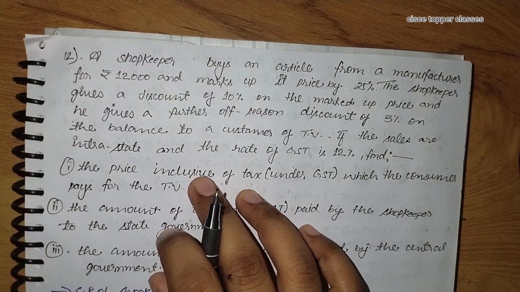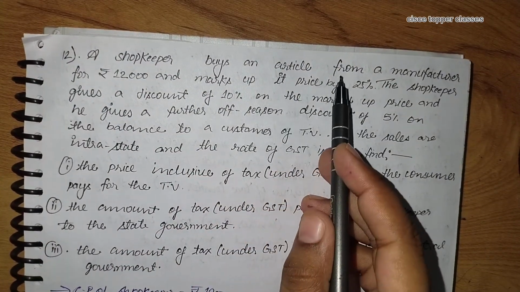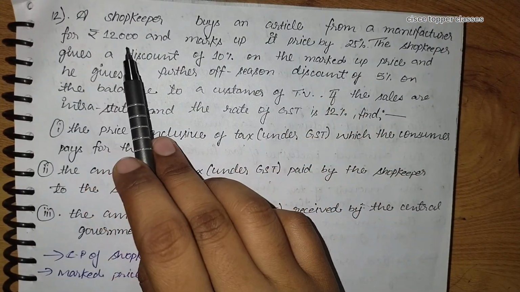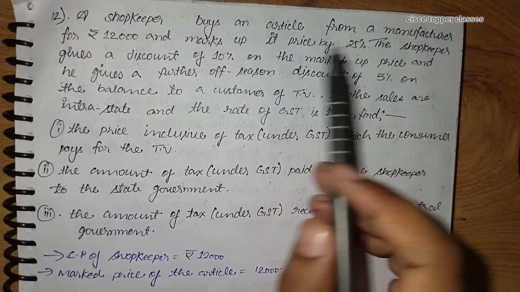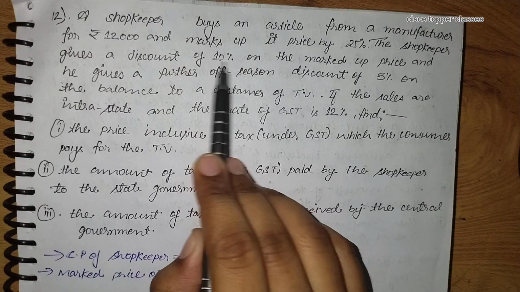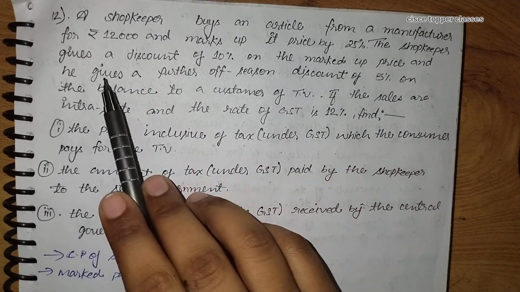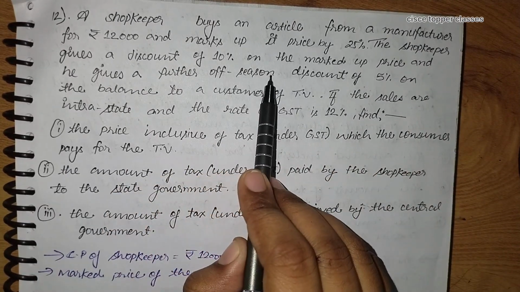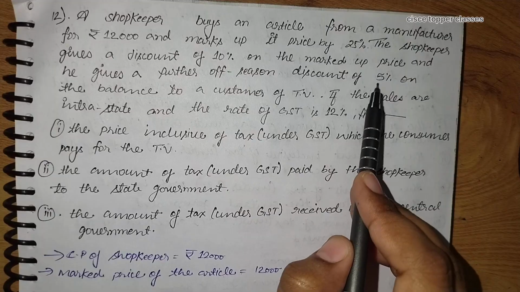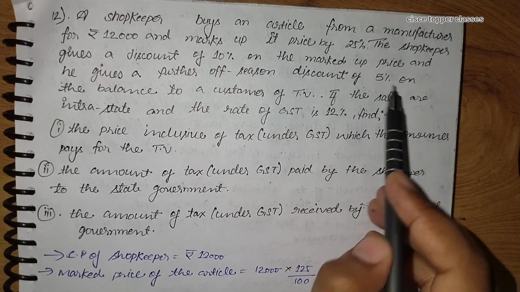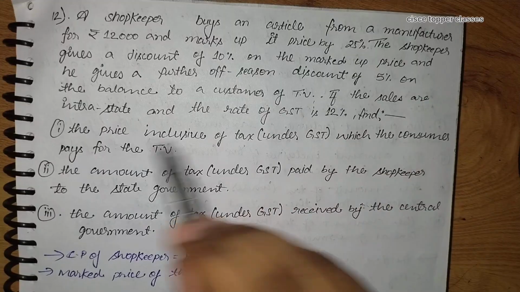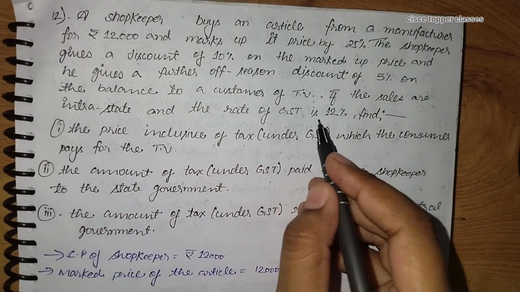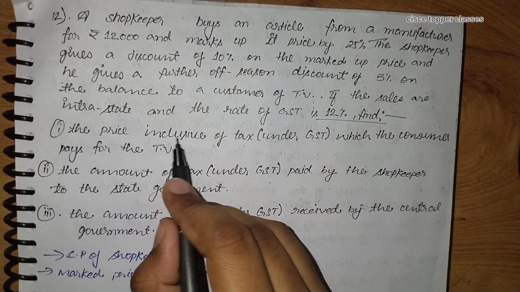Now let us solve question number 12. A shopkeeper buys an article from a manufacturer for rupees 12,000 and marks up its price by 25%. The shopkeeper gives a discount of 10% on the marked up price and a further off-season discount of 5% on the balance to a customer of TV. If the sales are interstate and the rate of GST is 12%, we have to find the price inclusive of tax and the GST.